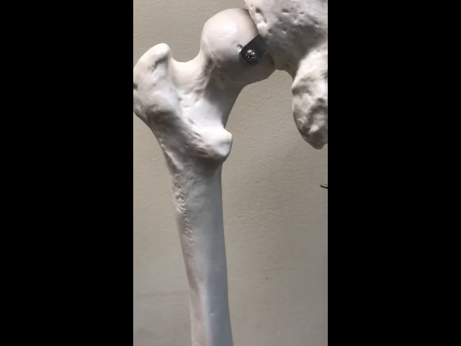All right, so we've zoomed in here to show you the pectineal line. And the pectineal line runs from the lesser trochanter here, and it's this bony ridge running down here to the medial lip of the linea aspera. And it serves as an insertion point for the pectineus muscle, which we'll talk about in a few slides here.